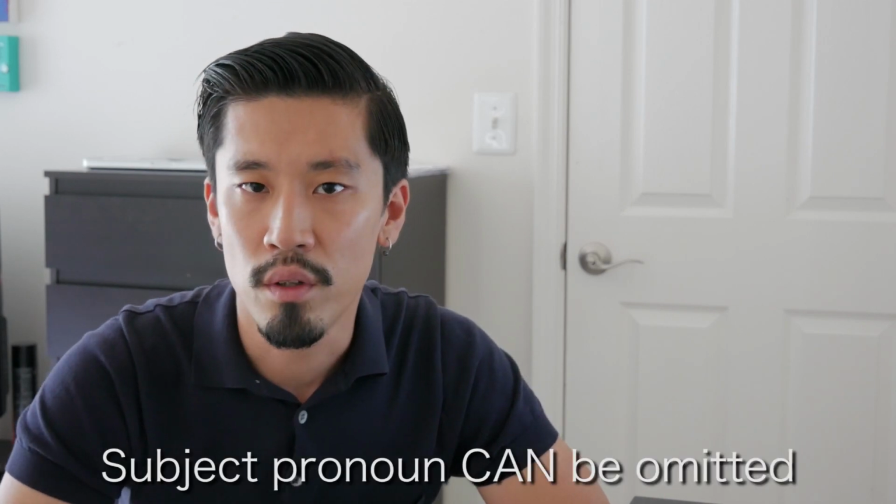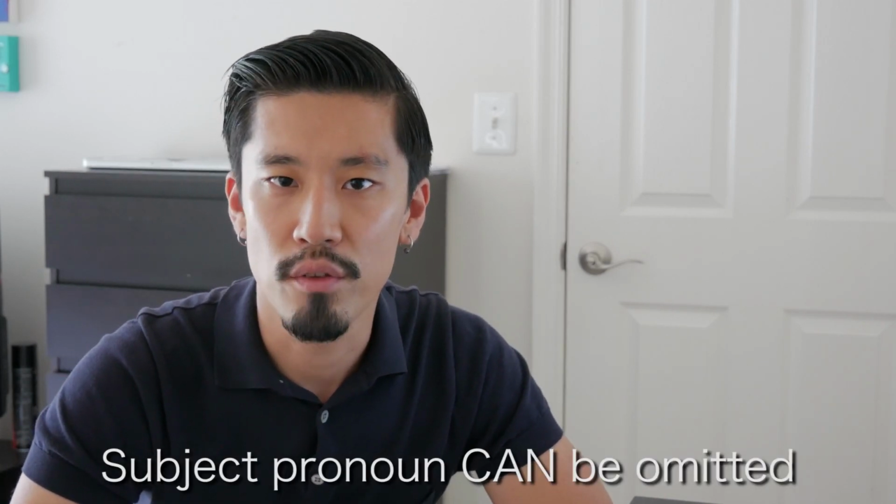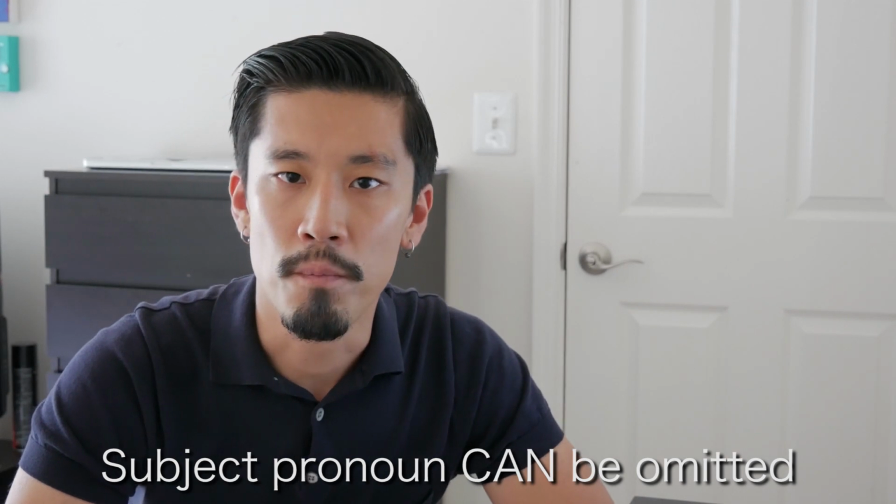What else about subject pronouns? Oh yeah, lastly. Subject pronouns in Japanese can be omitted depending on the situation. So for example, if you're talking to someone directly in their face, then you don't need to say anata at all times. You can just omit it and just keep going with the rest of the sentence.